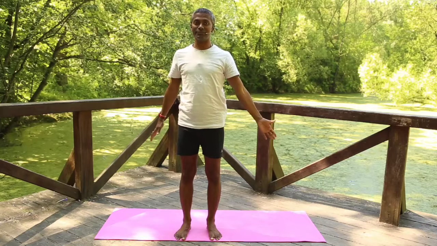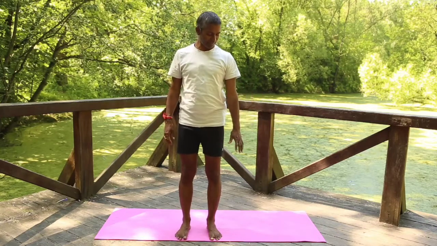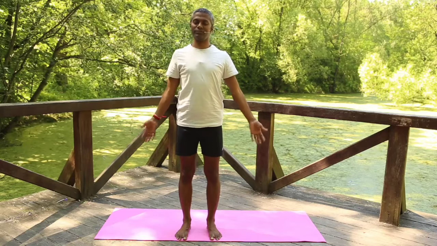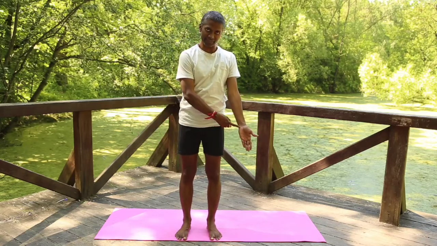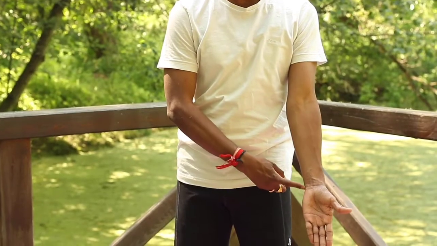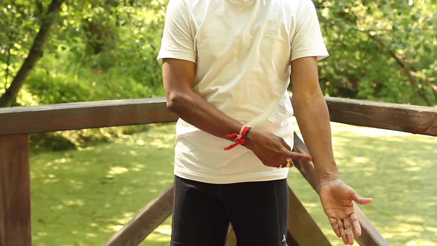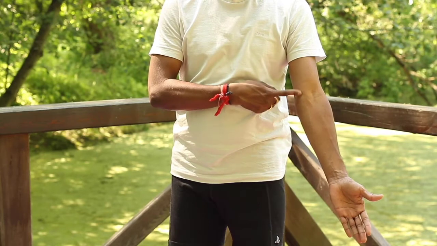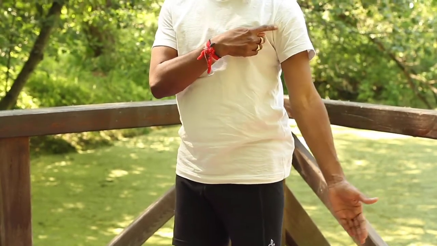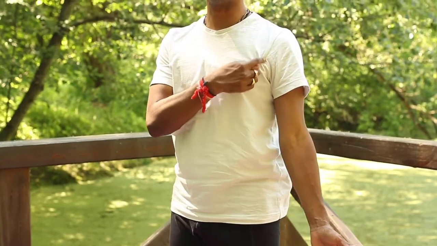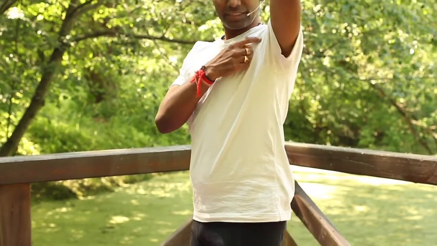Next, hands. When I stretch it like this, neutral position, this is the inner hand, inner wrist, inner forearm, inner elbow, inner upper arm, and the front armpit. Our armpit is the whole thing.